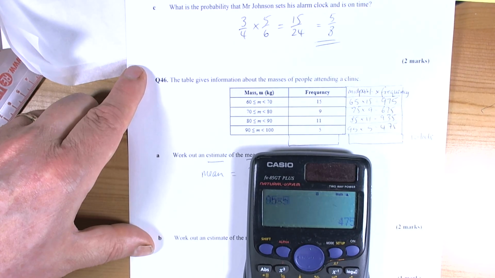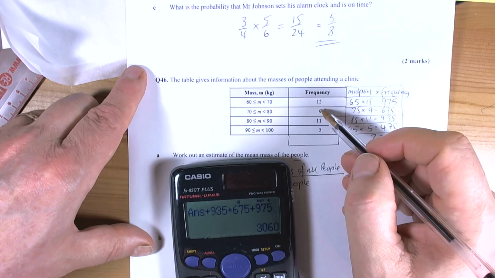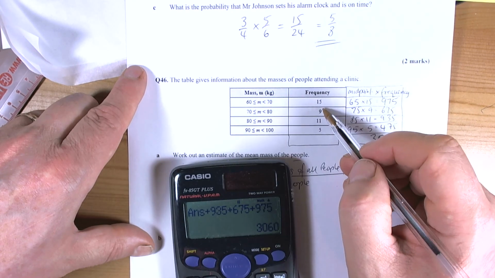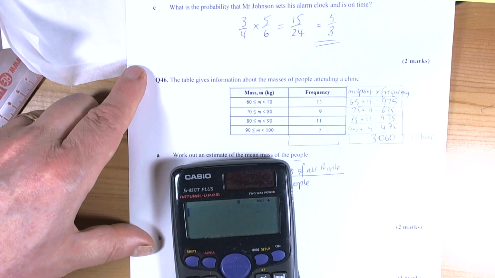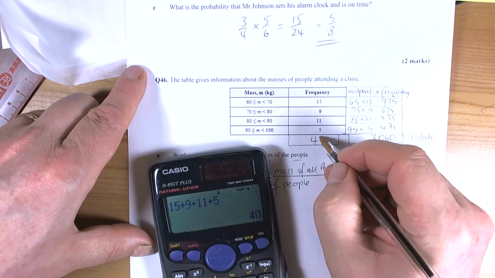So we add all those together: 475 plus 935 plus 675 plus 975, check, 935, 675, 975, yep, equals 3060. And we had in this table 15 plus 9 plus 11 plus 5 equals 40.